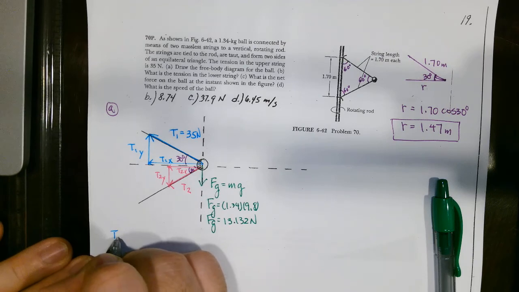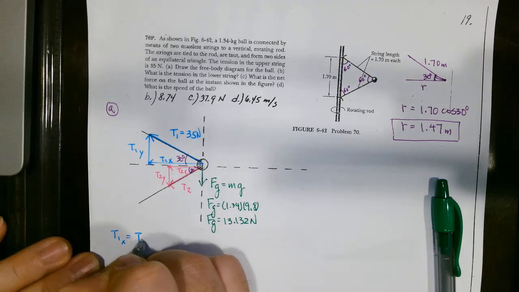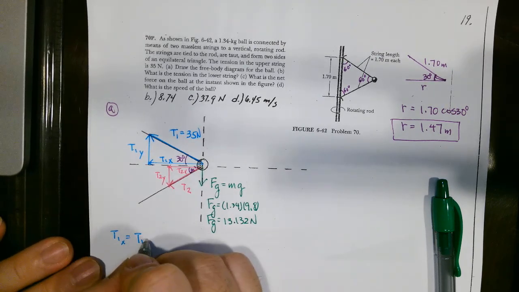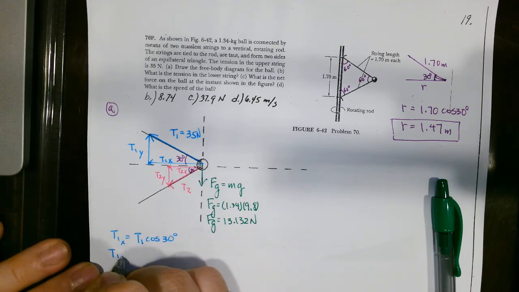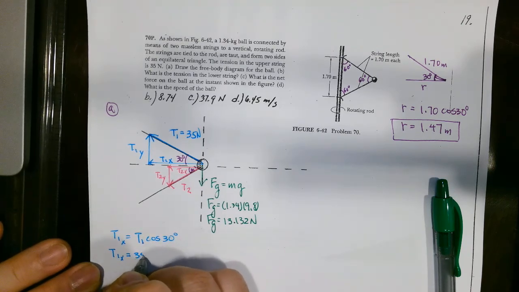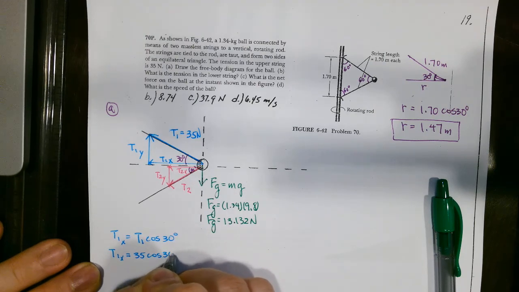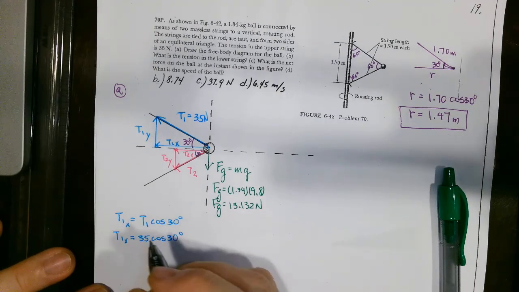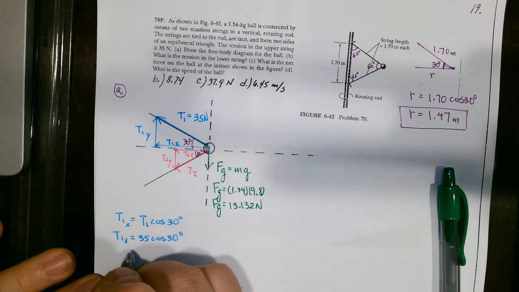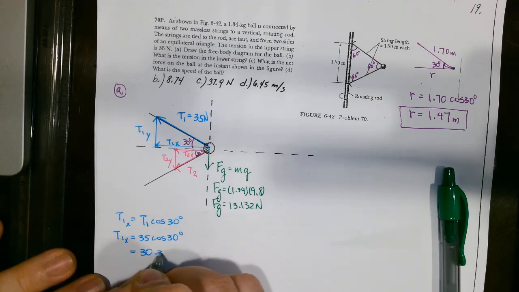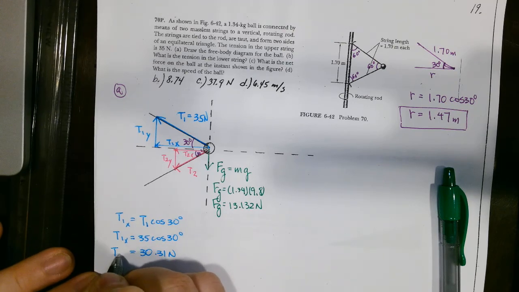T1x is equal to T1 times cosine of 30, so 35 times cosine of 30, and that comes out to 30.31 newtons for my T1x.